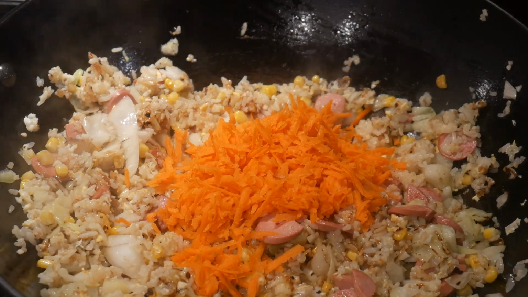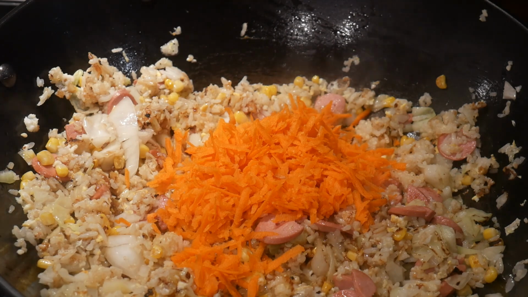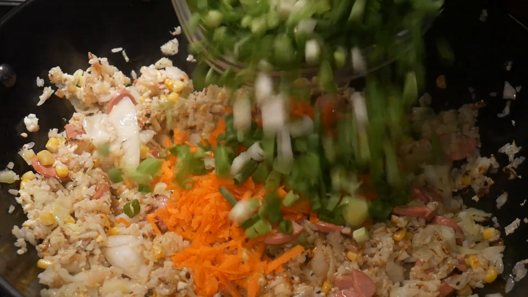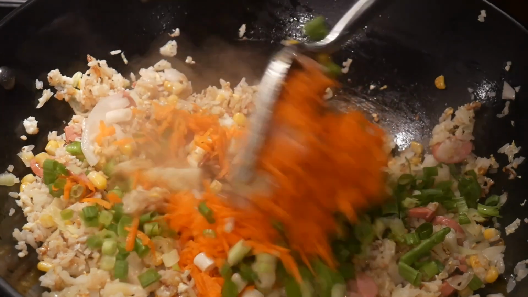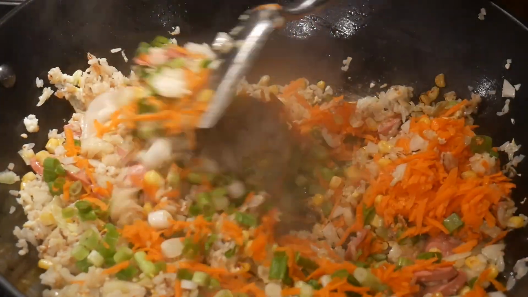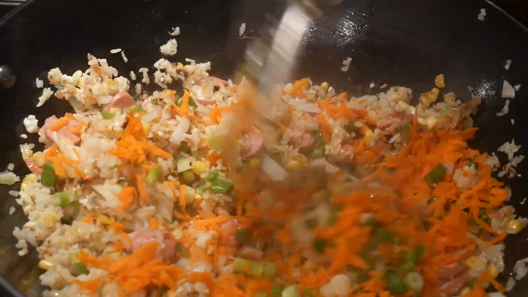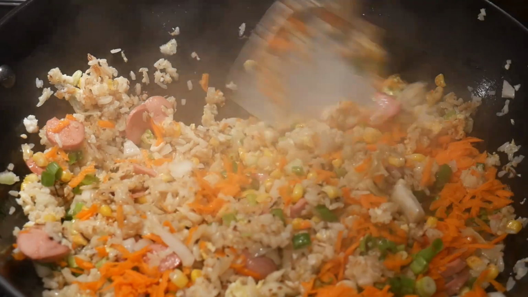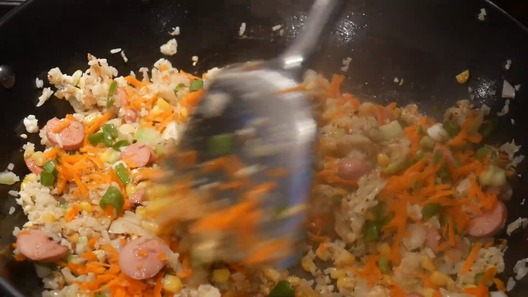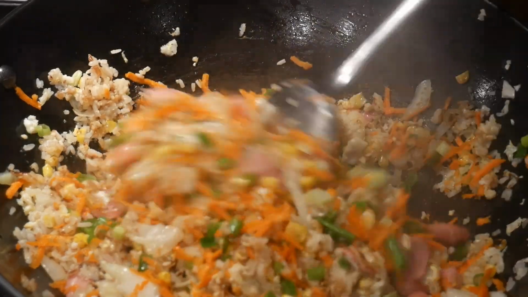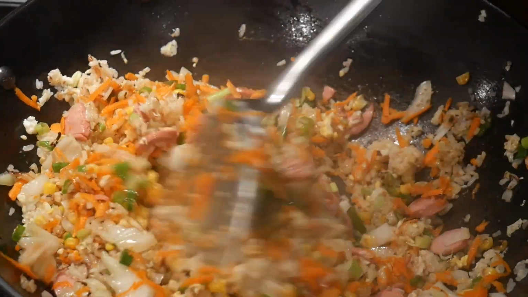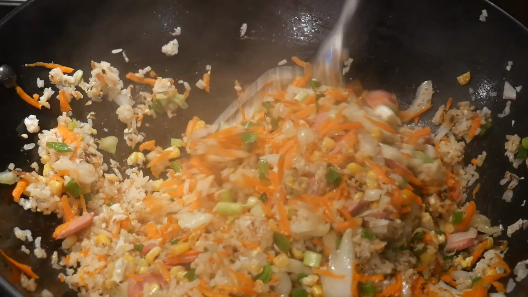The next is to add some chopped carrot. This is then followed by the addition of some chopped scallions. Both of these ingredients provide great flavor as well as color to the dish. A quick mix, and the dish is almost ready. At this point, I will do a taste test to make sure that the dish has the flavor that I'm looking for.